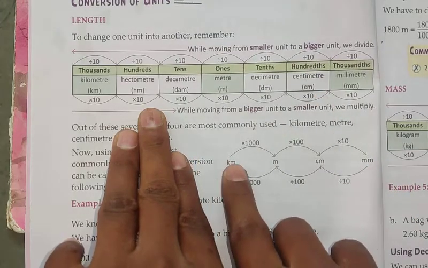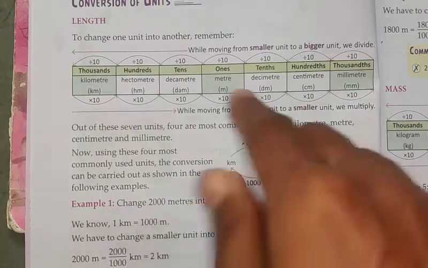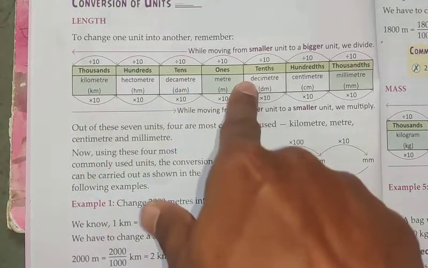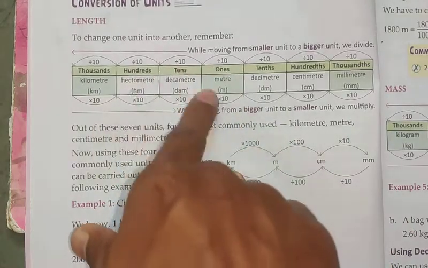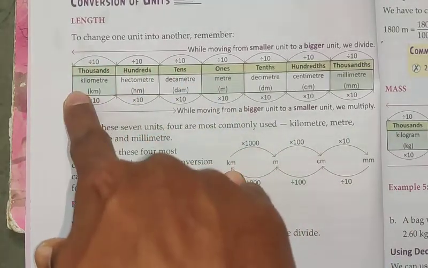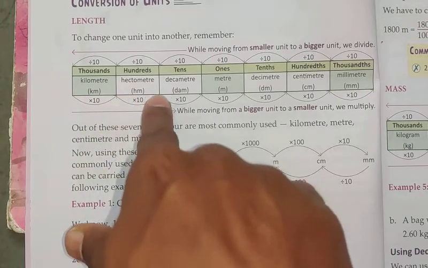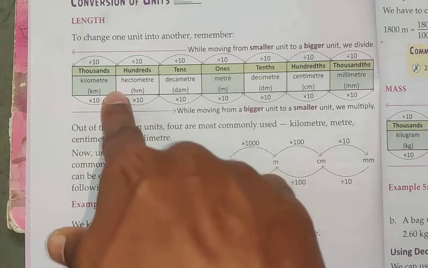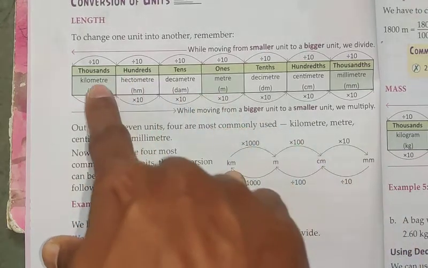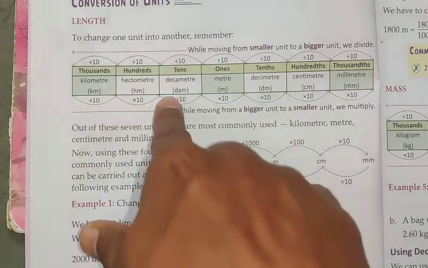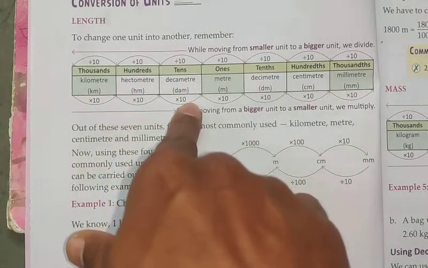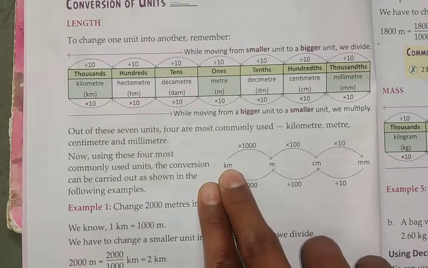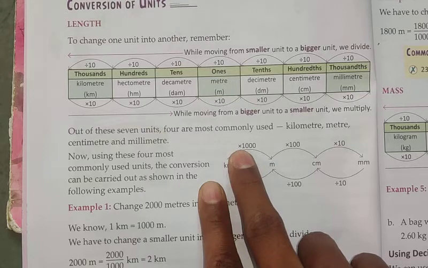Now look here, kilometer you are going to convert into meter. Where is the kilometer? Here. They directly have to convert kilometer to meter. So in between kilometer and meter, two more places are there. When you are going towards the smaller units, you have to multiply. So when you are converting kilometer directly to meter, you have to go 3 steps backward. How many steps? 3 steps backward. It means you need to multiply by 1000.